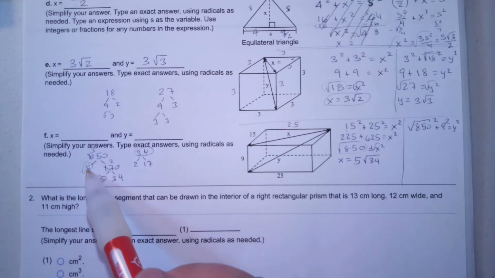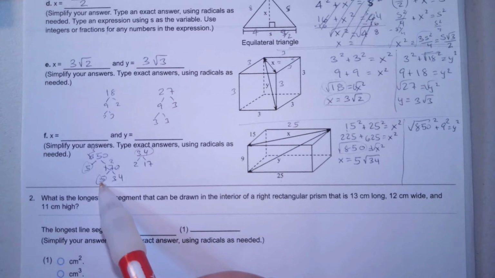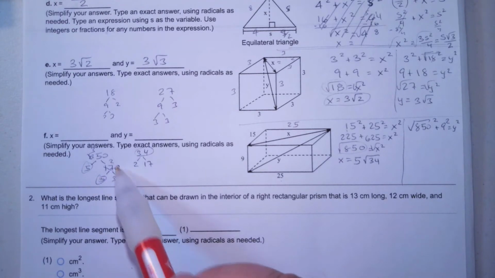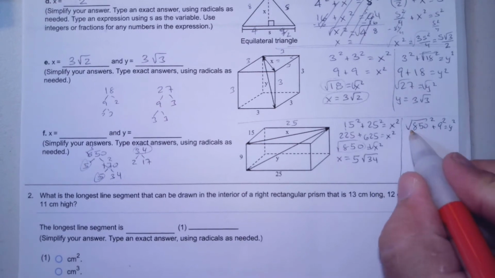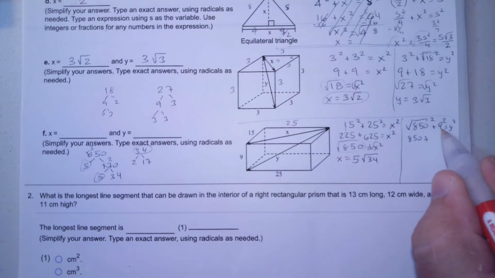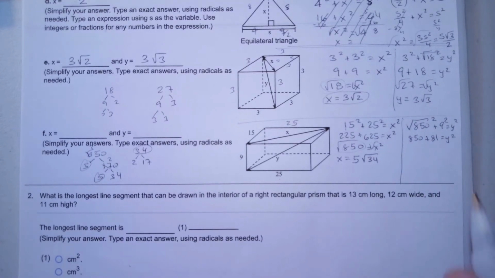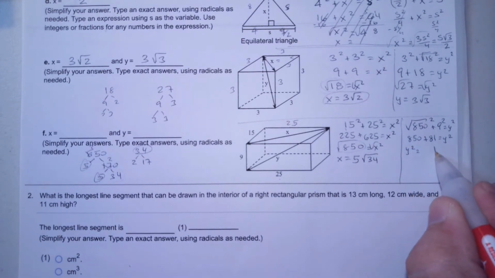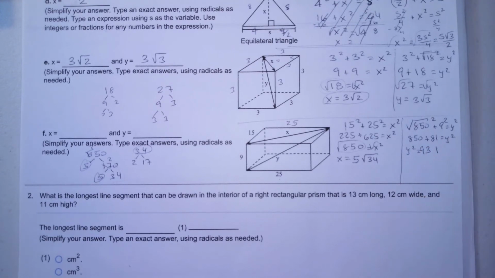Sorry. So 850 breaks out into 5 times 170. 5 goes in, because it ends in a 0. 5 goes into 17 3 times with 2 left over. 5 goes into 20 4 times. So there's 2 5s. So square root of 850 squared is 850. 9 squared is 81. So y squared is equal to 931.